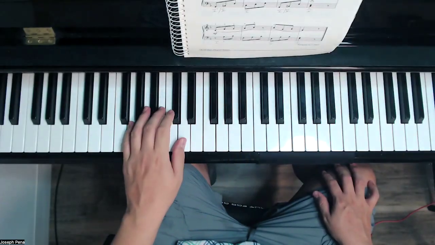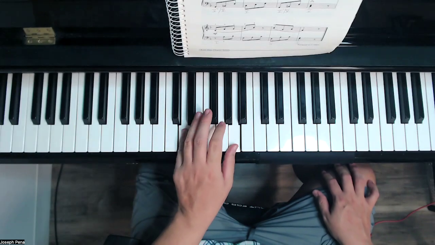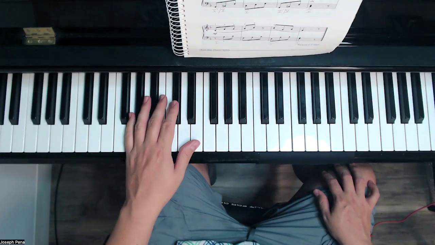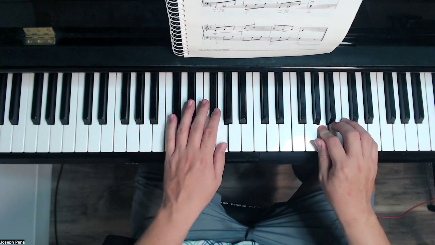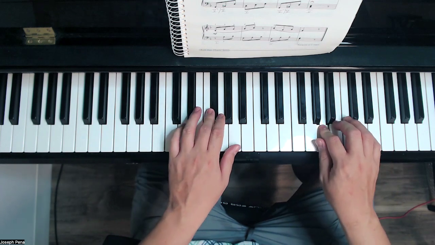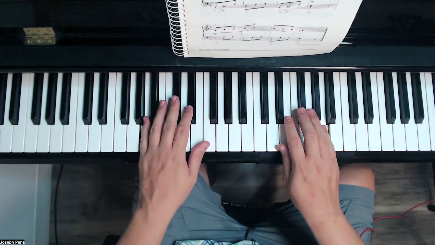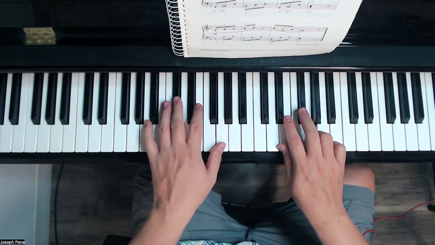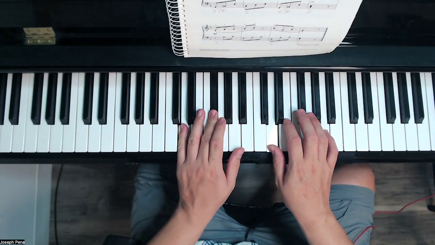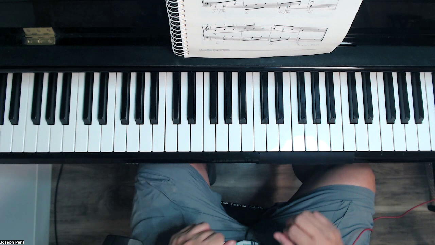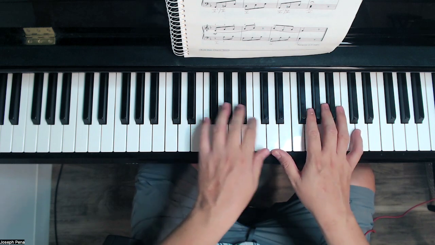Dominant of G major is D, and that will become A major right there. Okay. Okay, going to dominant, which is D major right there. Repetition from the beginning.